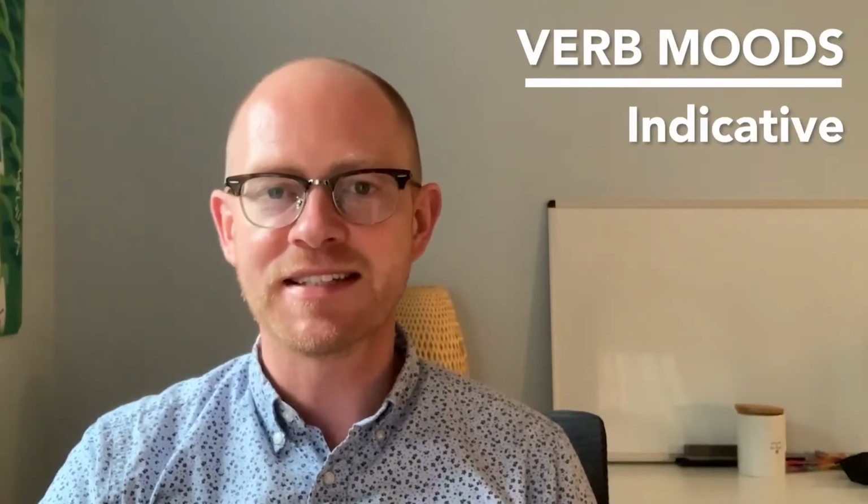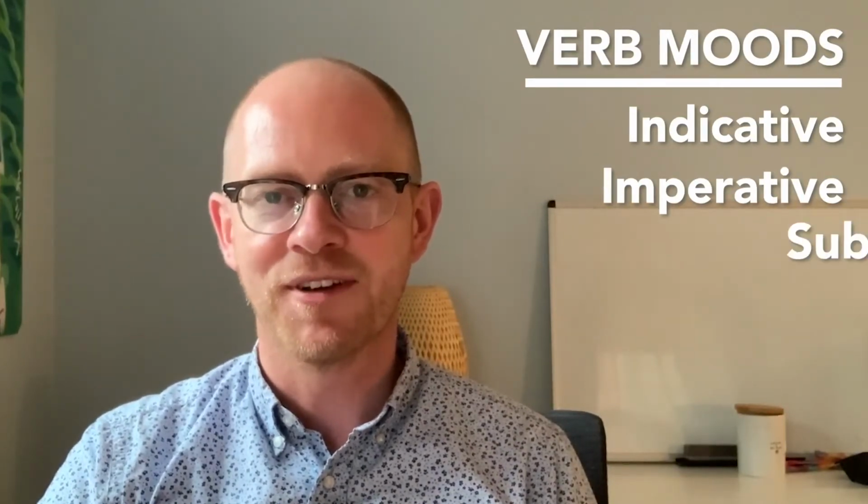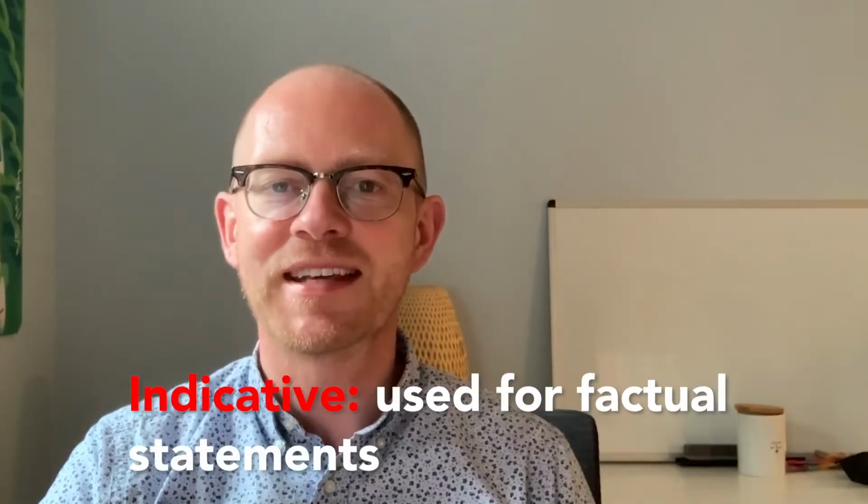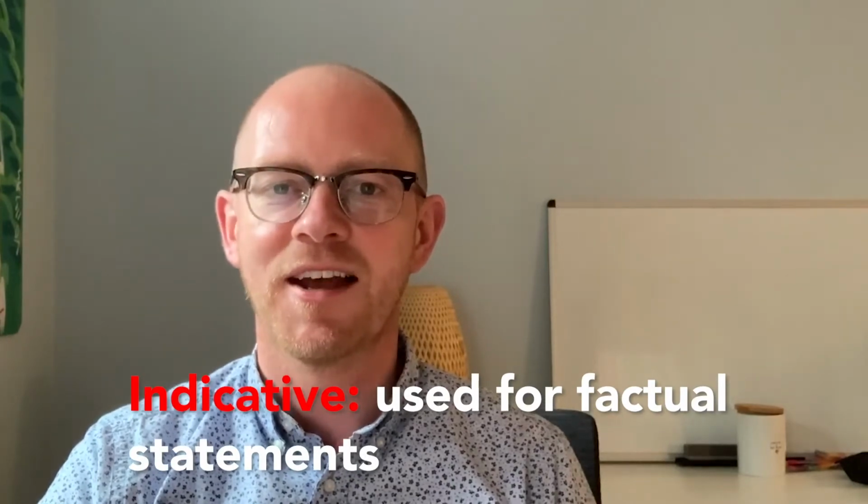Both English and Latin have three verb moods: the indicative, the imperative, and the subjunctive. You may not have heard much about the indicative mood before now. That is because it's been taken for granted that every verb that you've seen in a Latin narrative is in the indicative mood. All of the verb tenses that you have learned in the active and passive voice have so far been in the indicative. The indicative mood is used to indicate factual statements in Latin, and most main verbs are in the indicative.